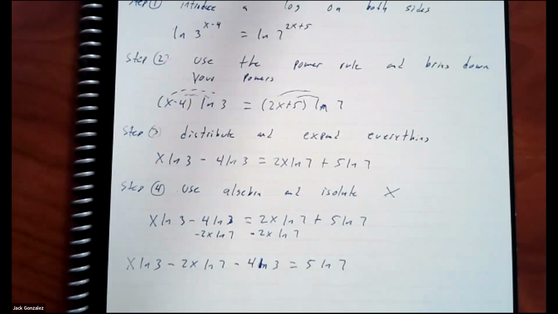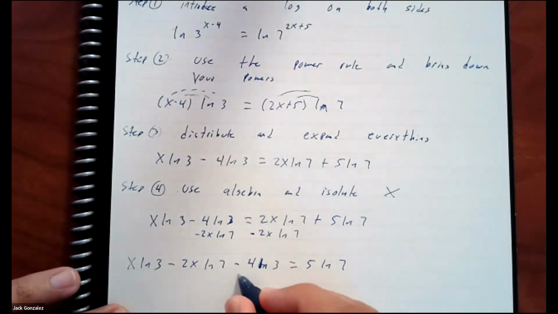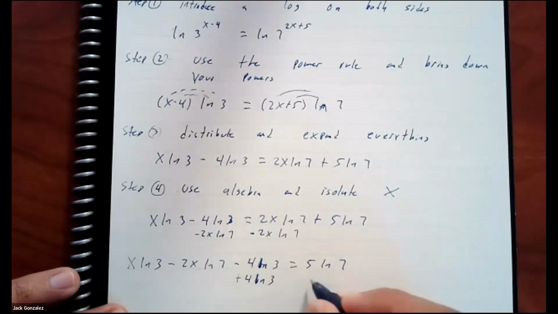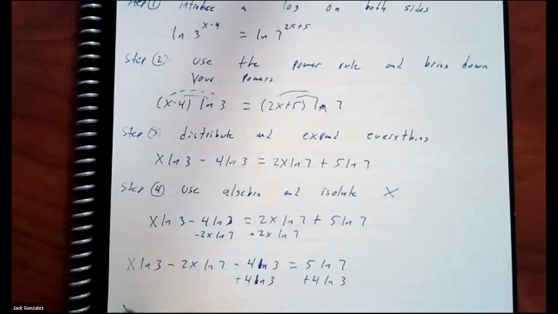You can add this guy and subtract at the same time if you want. Okay, so now right here, plus 4 ln 3. You can see how some of these can get tedious.